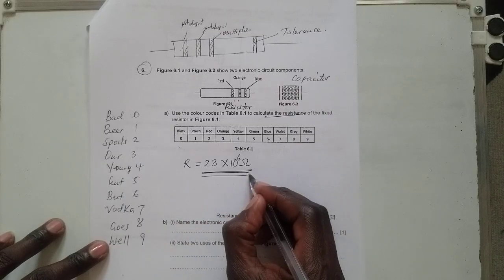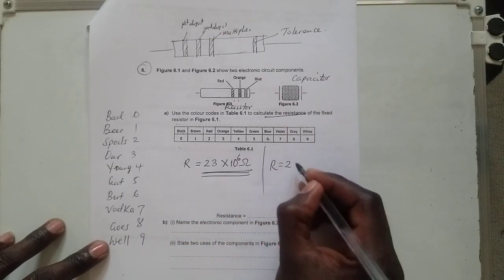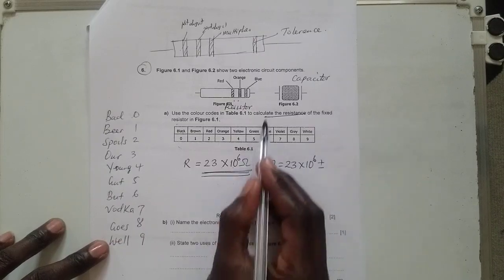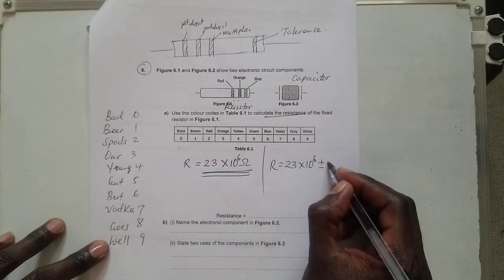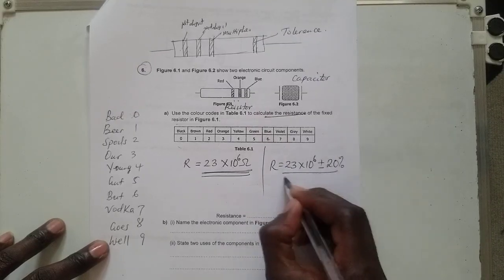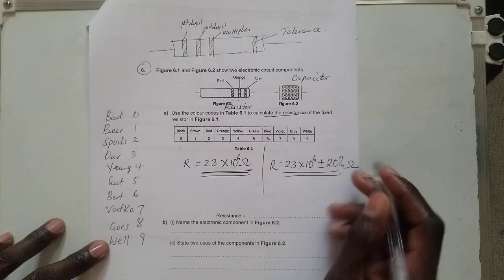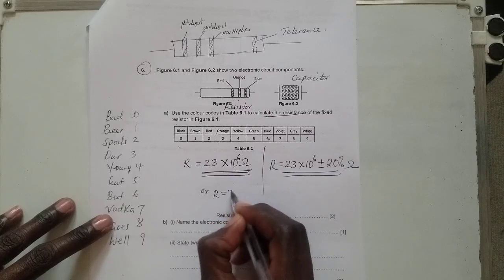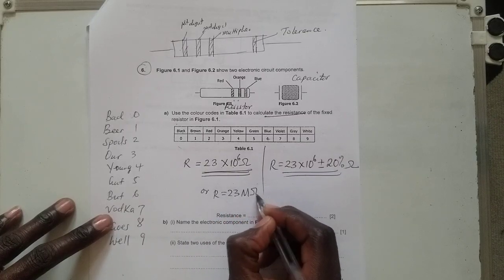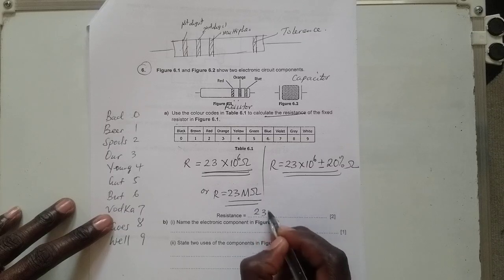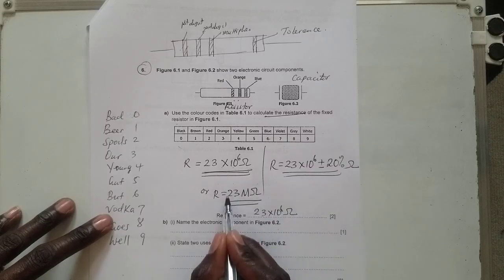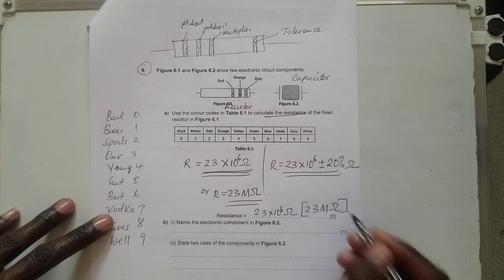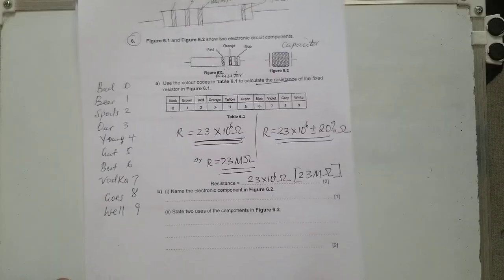So that's your resistance. In reality, we would have written this as 23 times 10 to the power 6, plus or minus, because there's no color for the tolerance, that means it is 20% if you have learned about it, and that is in ohms. Obviously, another person might have said 23 mega ohms. It's okay. So 23 times 10 to the power 6 ohms, or I would have taken it to mega, so that is 23 mega ohms. That's the way you can run that down.